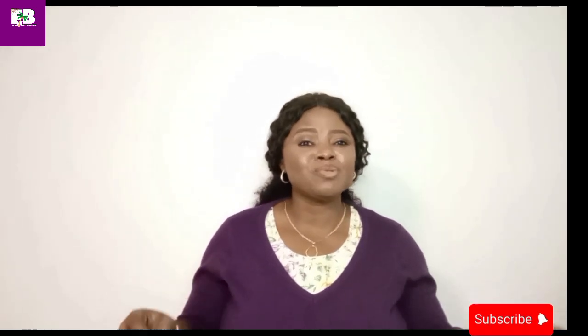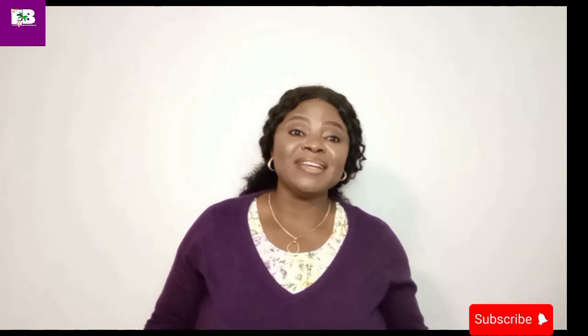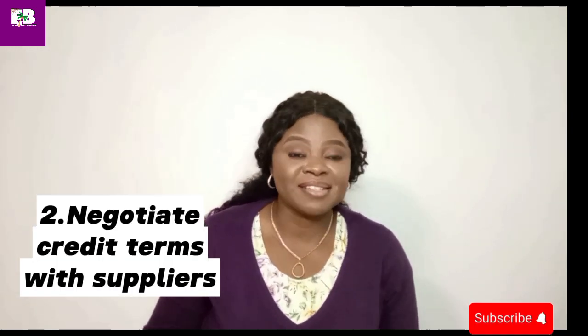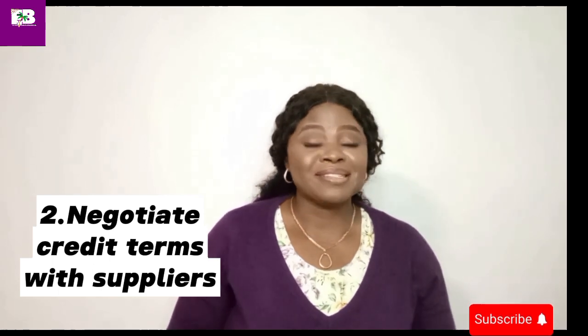So you're able to see a period where there is surplus or deficit, and then you're able to make decisions on what to do to avoid being cash trapped in those lean periods. You can negotiate favorable credit terms with your suppliers. Maybe you buy your goods and you pay your suppliers like 3 days after.